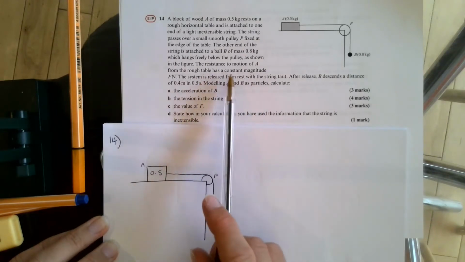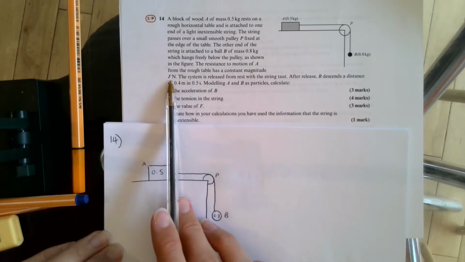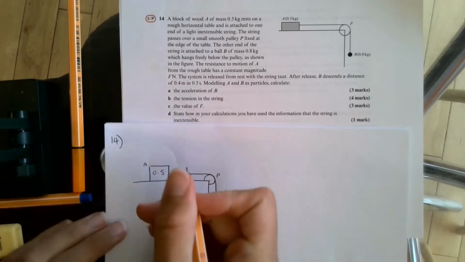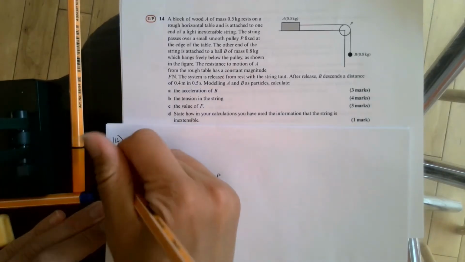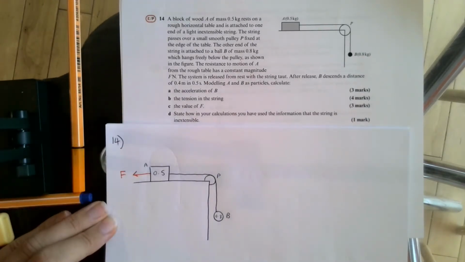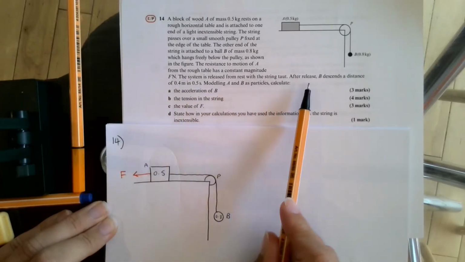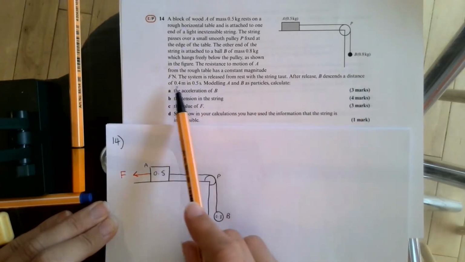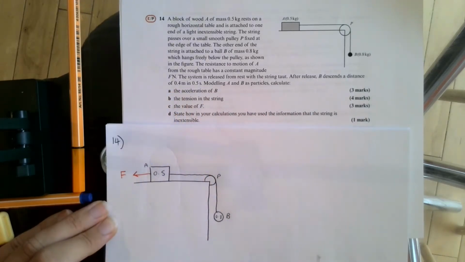And it's shown in the figure. The resistance to the motion of A from the rough table has a constant magnitude of F. So let's put that on. We've got friction. It's acting opposite to the motion with size F. What else are we told? The system is released from rest, and after the release, B descends a distance of 0.4 meters in 0.5 seconds, and then we're going to be calculating different things.